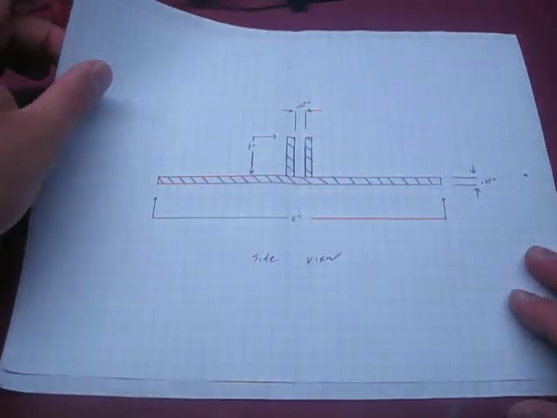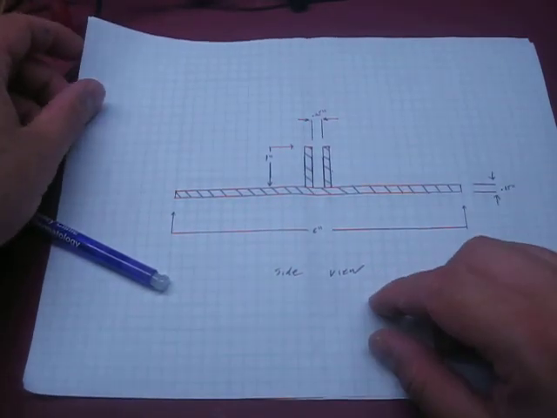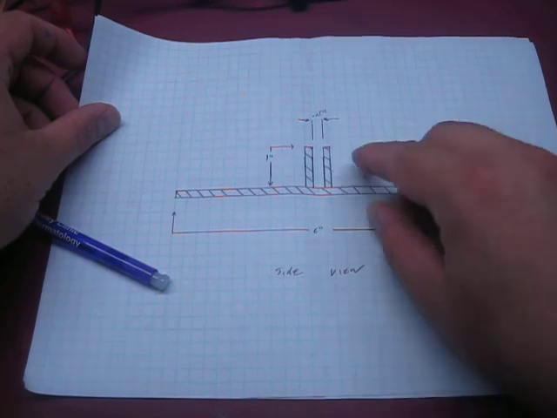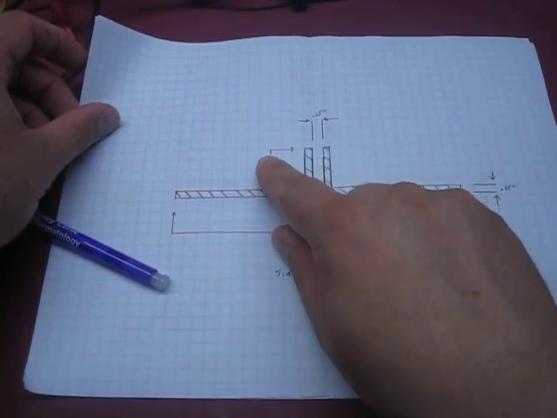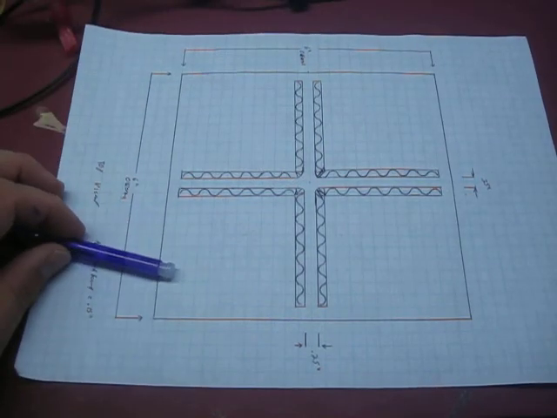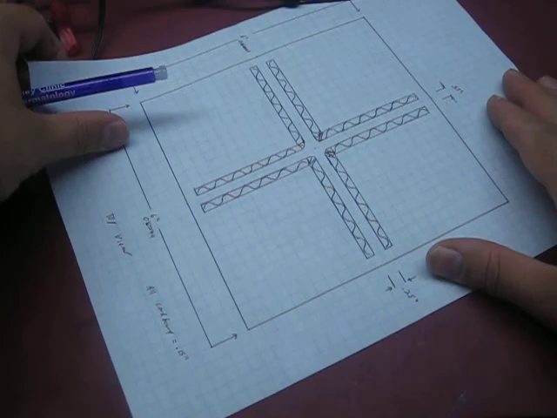But anyways, here's the side view. 6 inches overall, 0.15 inch thick cardboard, 1/4 inch spacing, 1 inch high on that guy, and the top view. Let me rotate this around so you can see it.